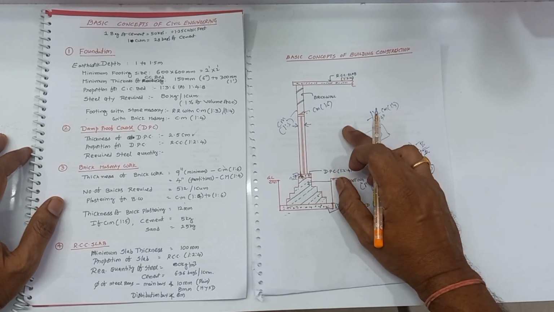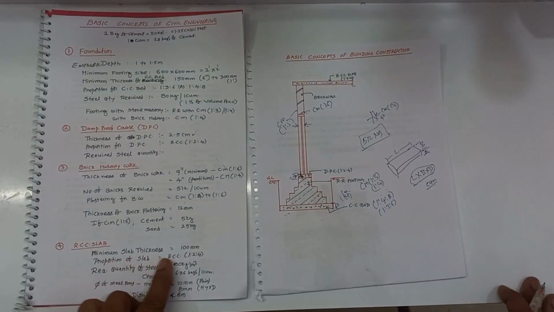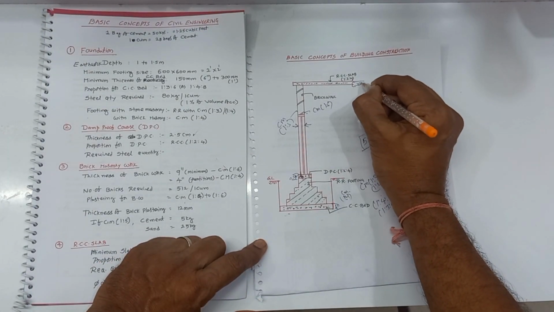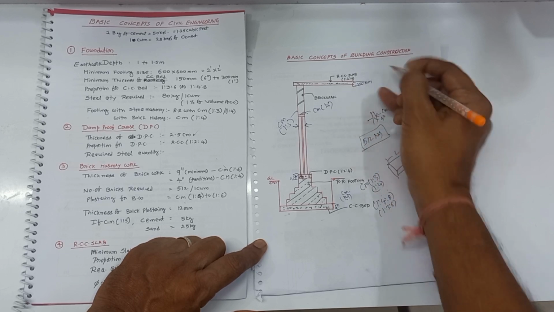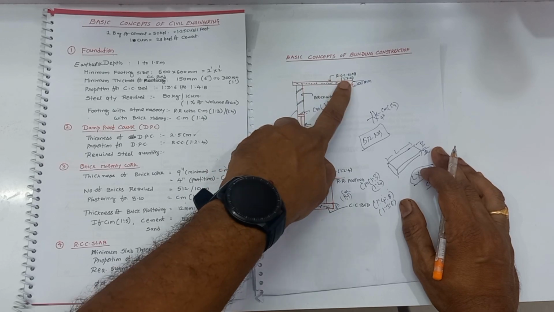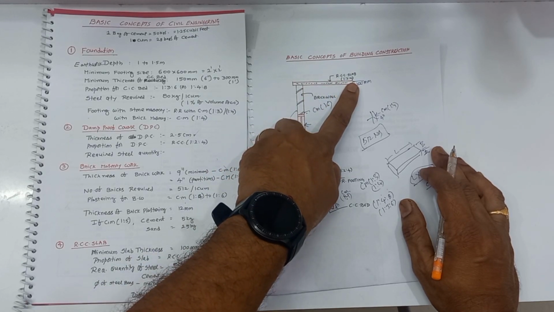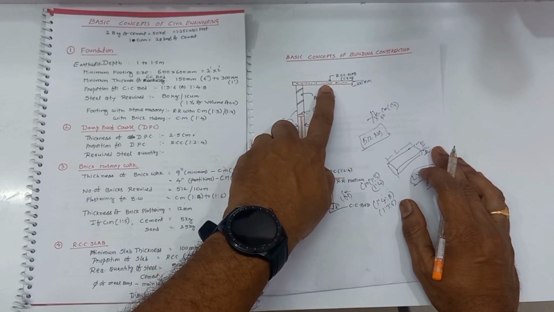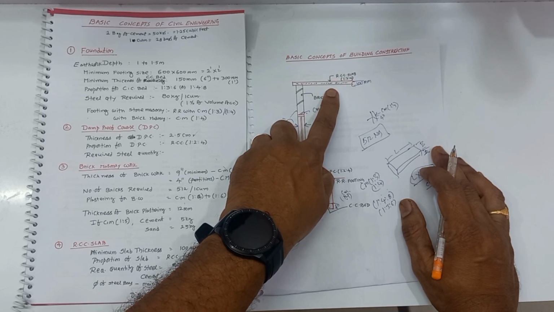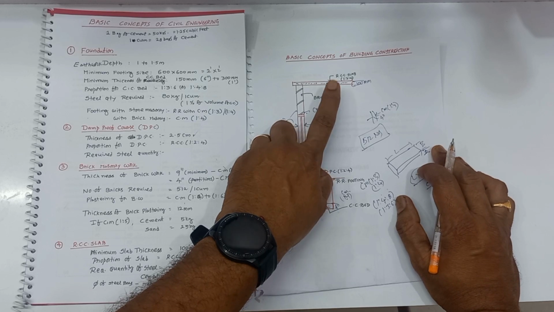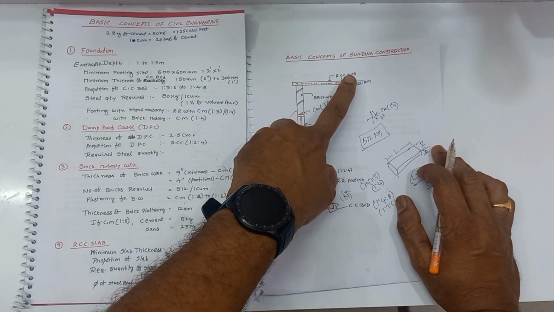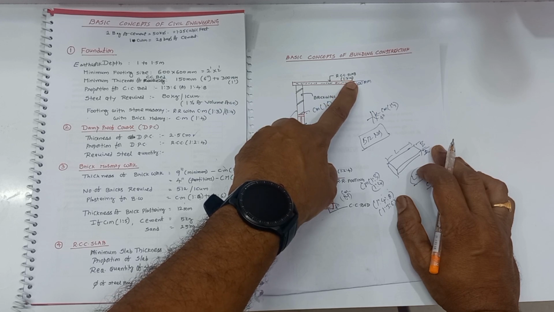Coming to the RCC slab, the minimum thickness of RCC slab is 100 mm. This is the thickness of the slab. What is the proportion for RCC slab? 1:2:4. Now, what are the materials used for this RCC slab? Steel, cement, sand and coarse aggregate. So 1:2:4 means 1 part of cement, 2 parts of sand, 4 parts of coarse aggregate.